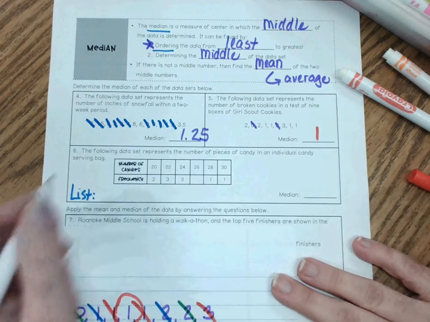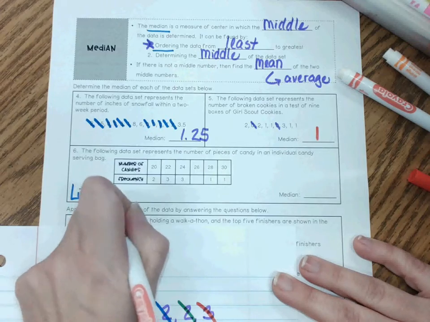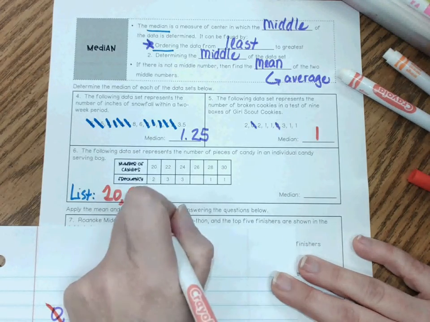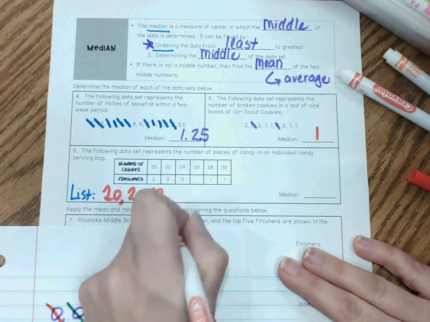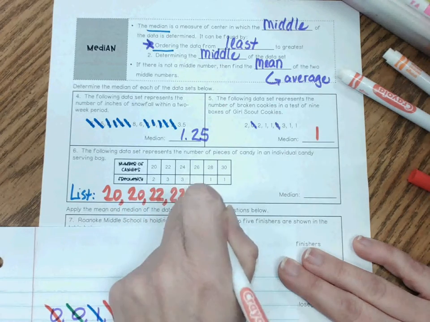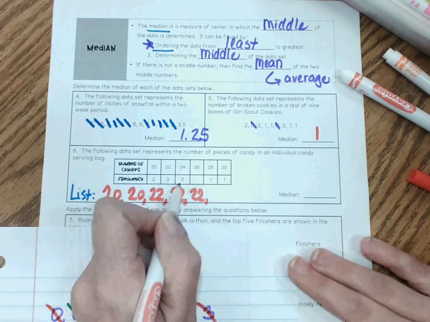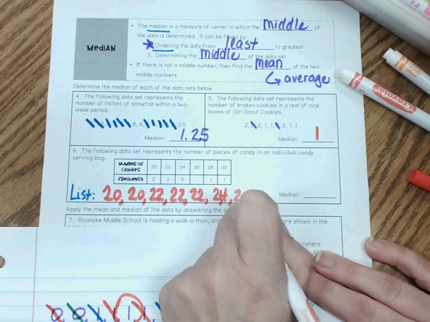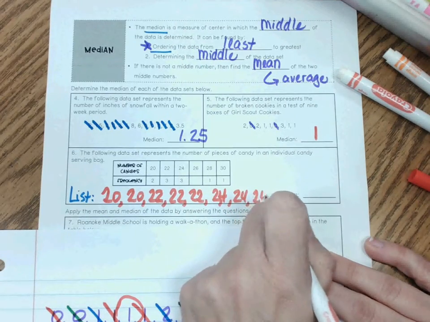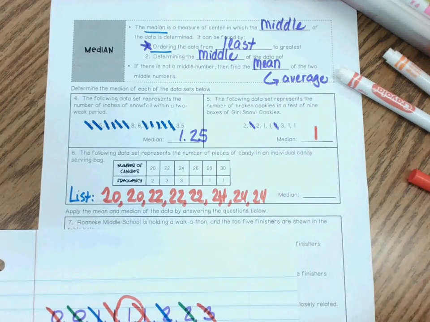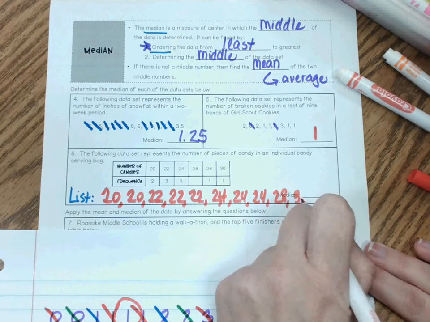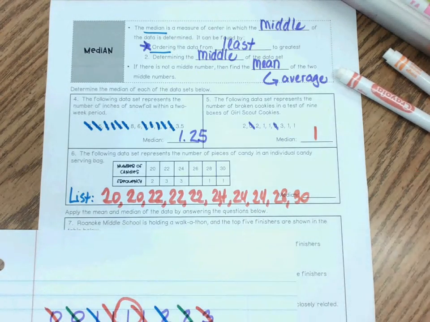So let's list that out. 20, 20. 3 people had 22. 1, 2, 3. 3 people had 24. 1, oops, 2, 3. 1 person had 28, and 1 person had 30. So there is our data set. Go ahead and try and find the median real quick.